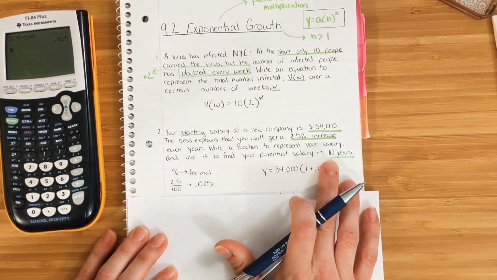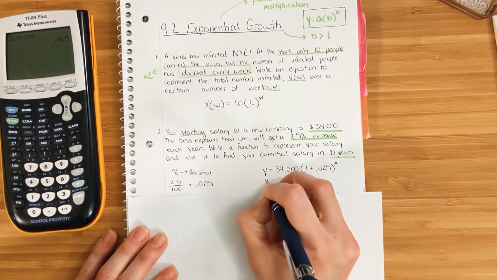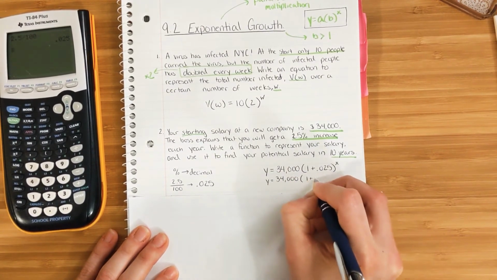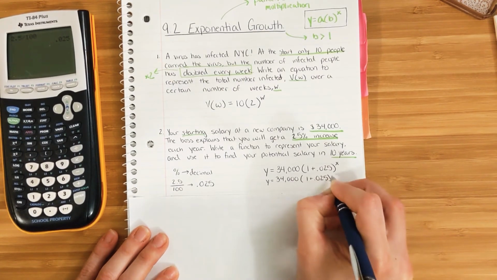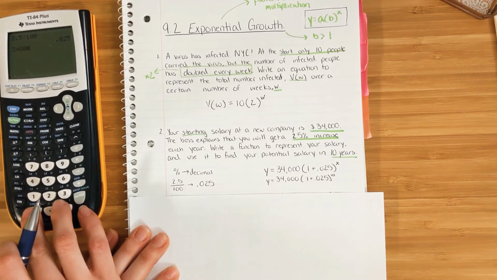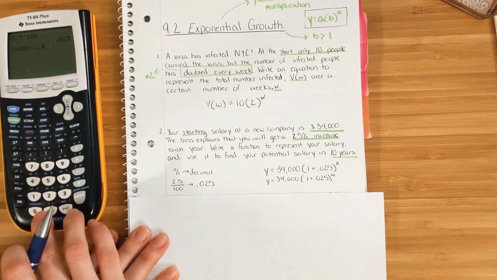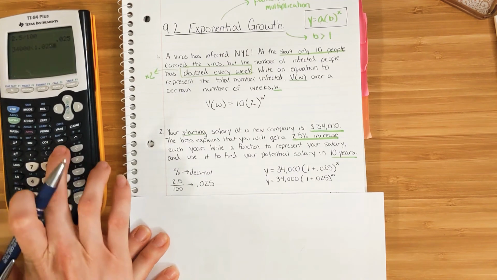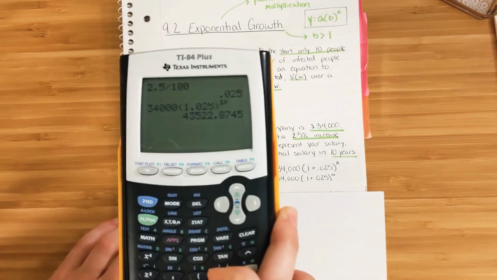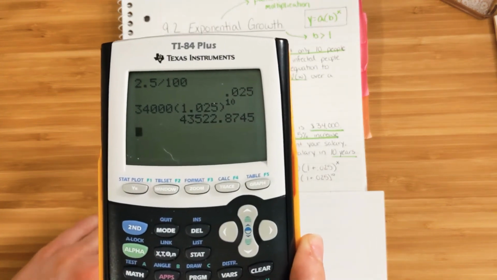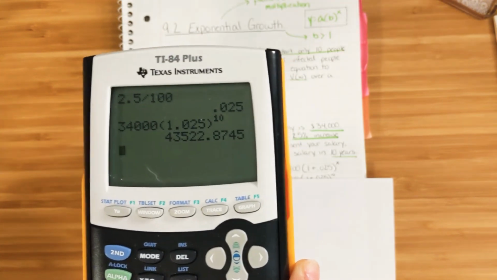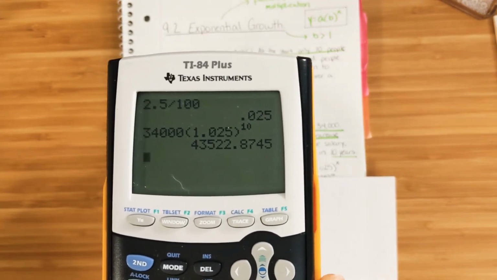If I want to know what's going to happen in 10 years, I'm going to take our function and plug in 10 for our x value. Then I'm going to plug my function into my calculator. What I did here is I mentally simplified 1 plus 0.025 and made it 1.025. If you write it out with the plus sign, it's going to give you the same answer anyway.